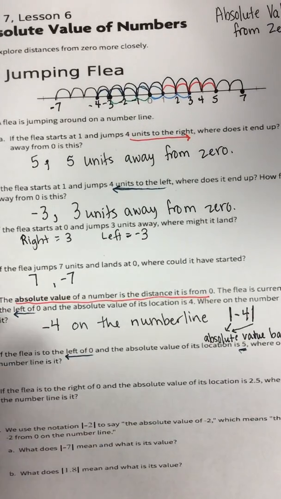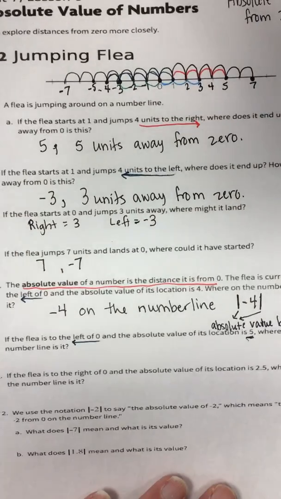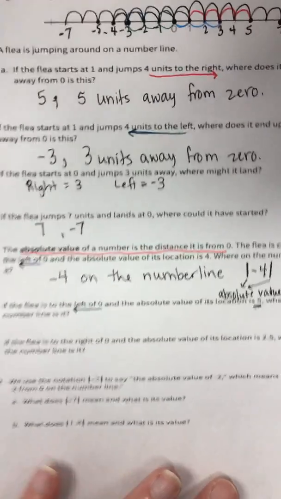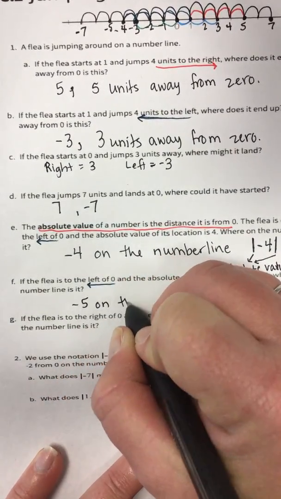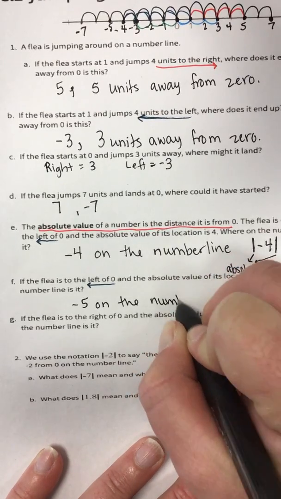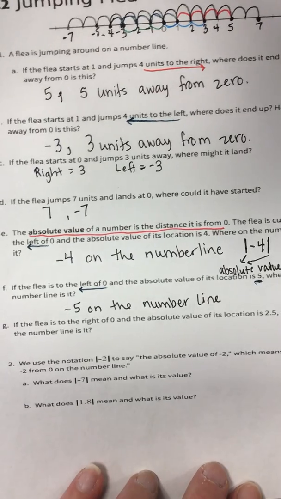So if the one above this, we just went -4 because we went 4 to the left, then we just need to jump one more, and we end up landing on -5. So the location of the flea for that one is -5 on the number line. And we know this because we jumped 5 places to the left.